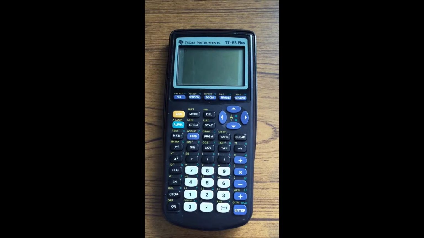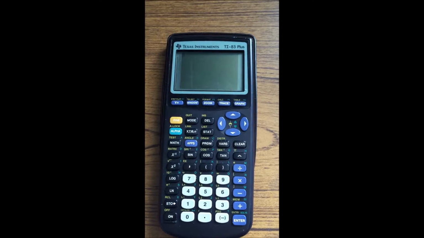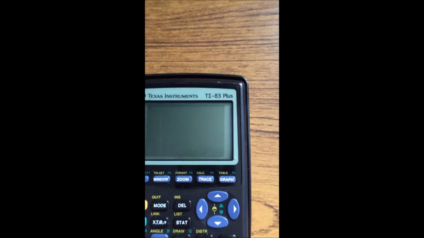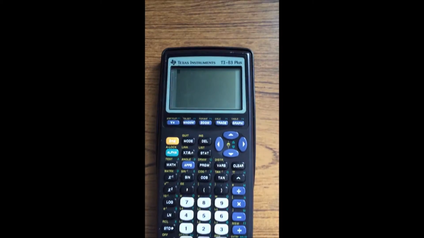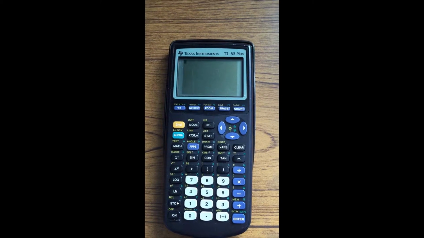Welcome, ladies and gentlemen, to our TI-83 Plus tutorial over how to use these calculators. Going to go over some of the basics. You'll see that we've got the 83 Plus here, same guy I bought when I was in high school.